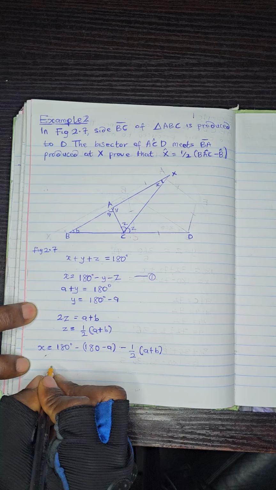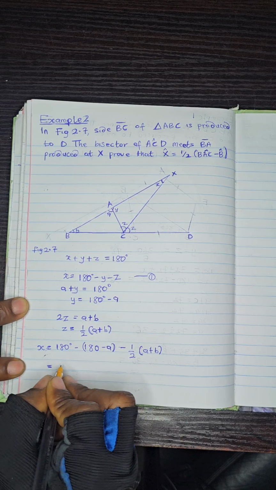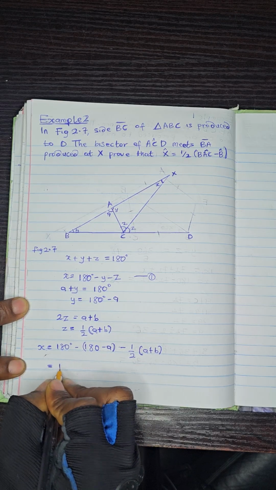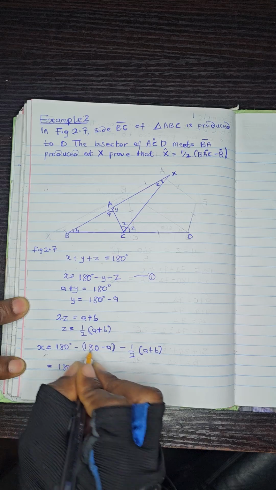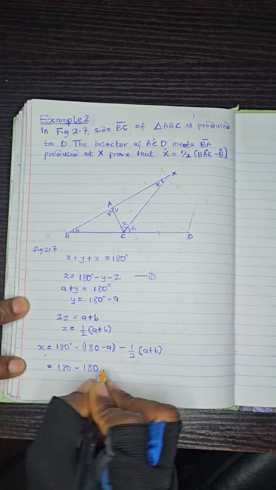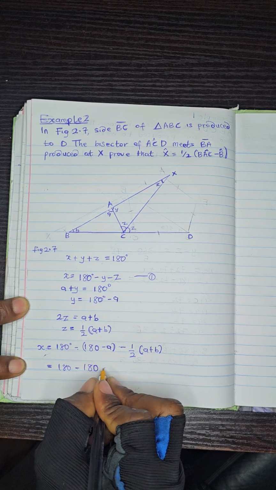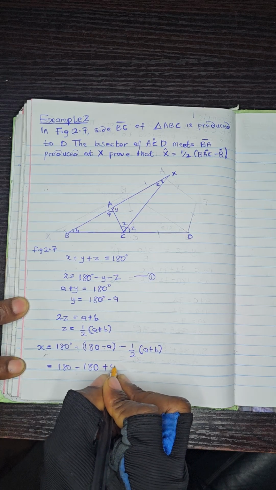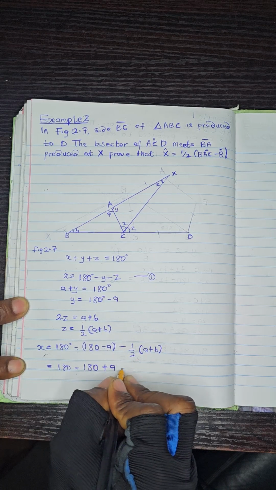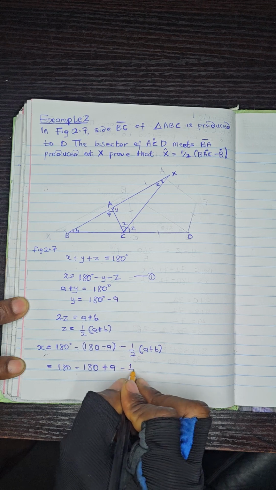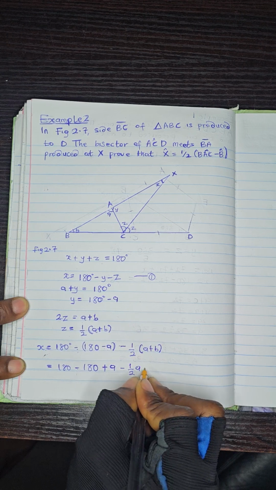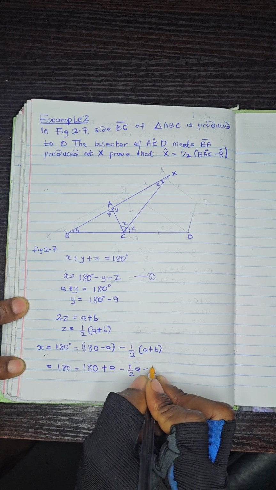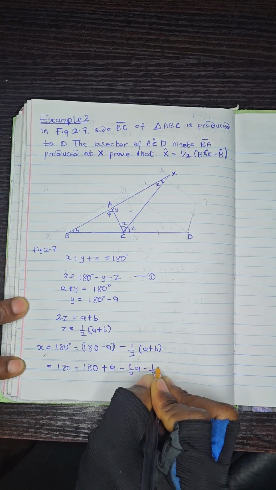So when I open up the bracket, I'll have X is equal to 180 minus 180. Minus times minus becomes plus, plus A, minus 1 over 2 A, minus 1 over 2 B.